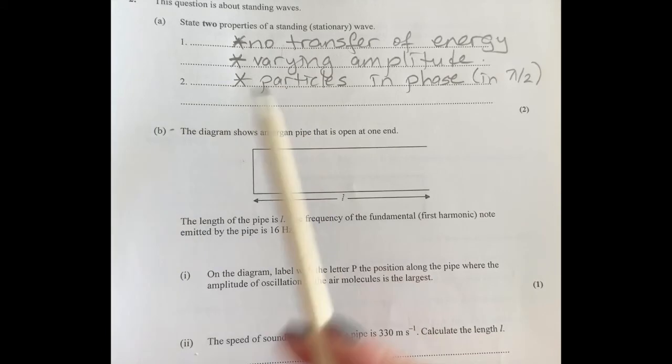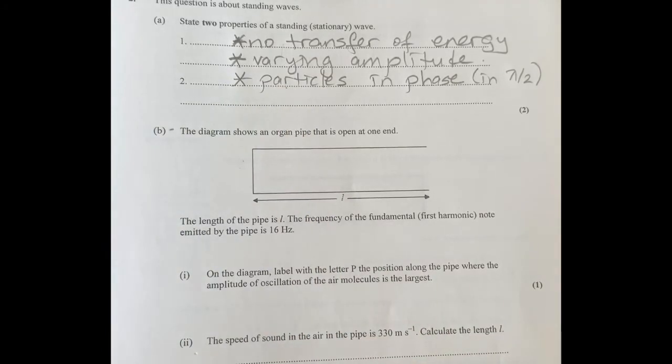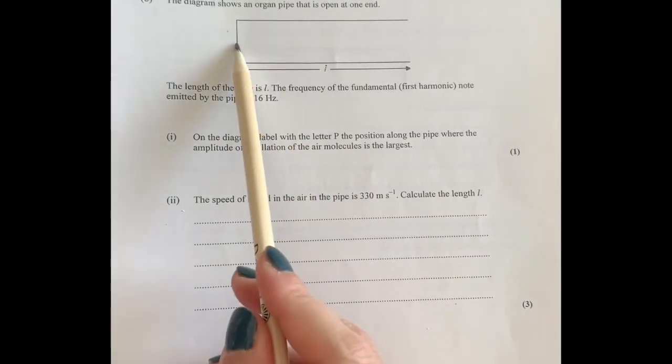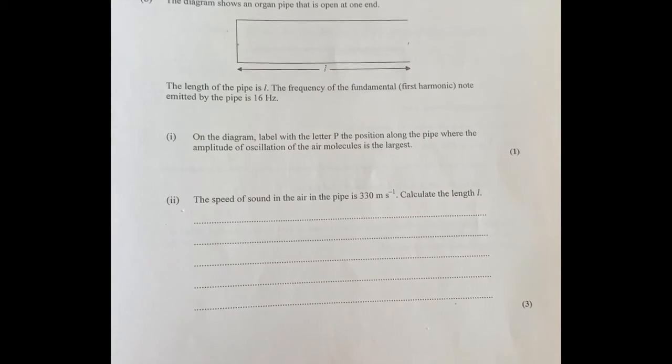Question number 2 asks us to state two properties of a standing wave. Any two of the factors that we discussed in the lesson could be applied in this question. Part B gives us a diagram where we have one end closed and one end open pipe.